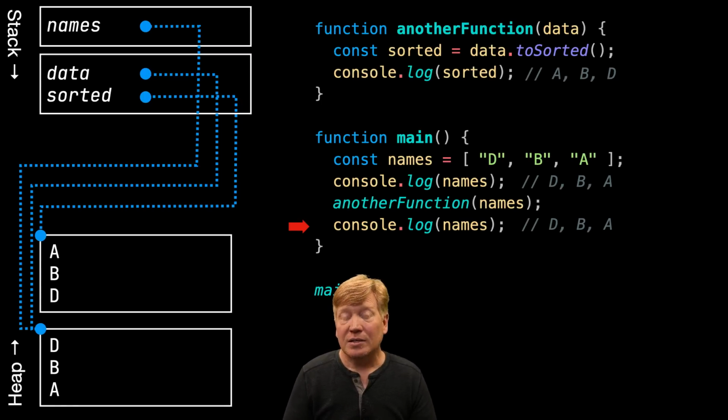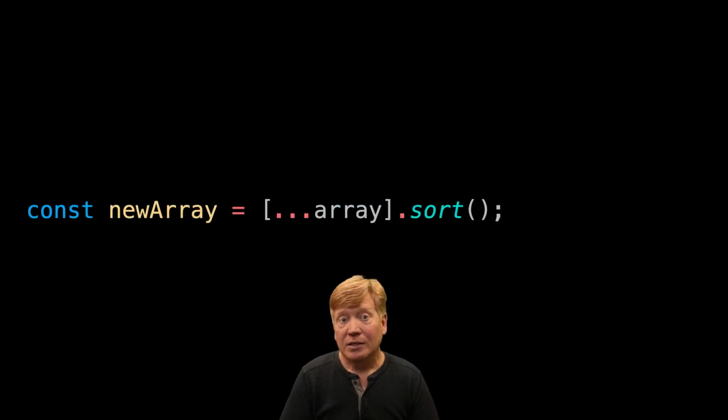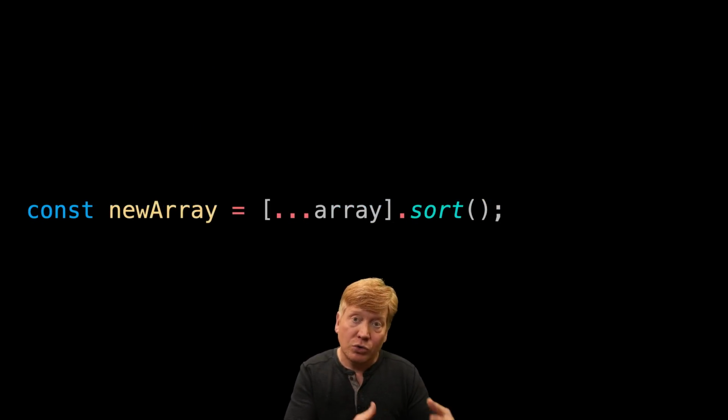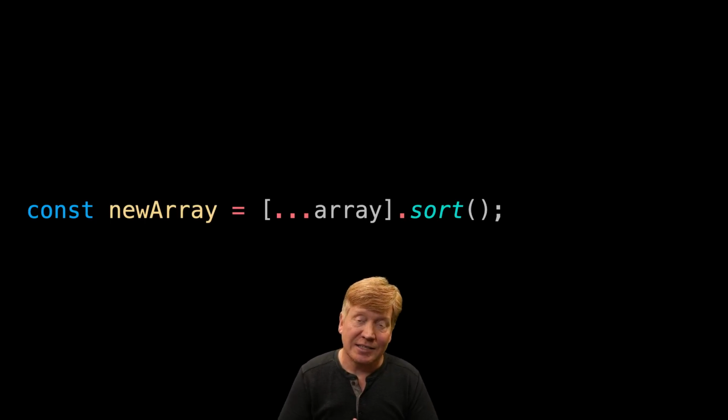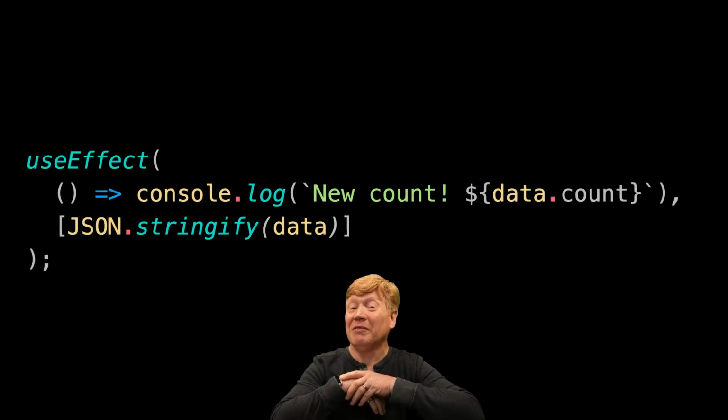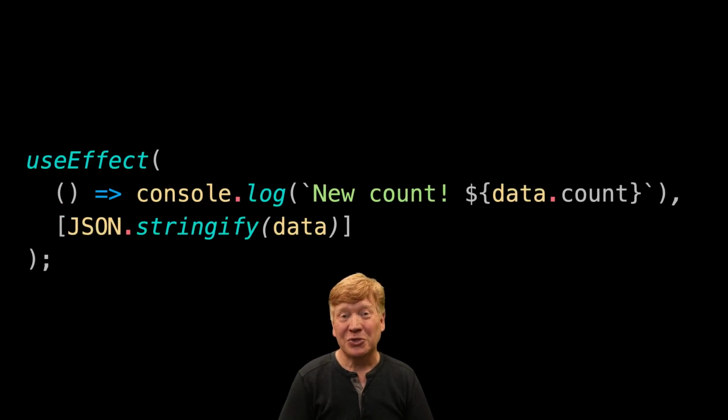To get around this, another function could use toSorted instead of sort to sort the array into a new array, but keep the old array the same. Or we can use a copy pattern like we saw with objects, but this time we just create a new array from an old array, and then we do the sort on that instead. Or you can go even shorter by using the new toSorted.